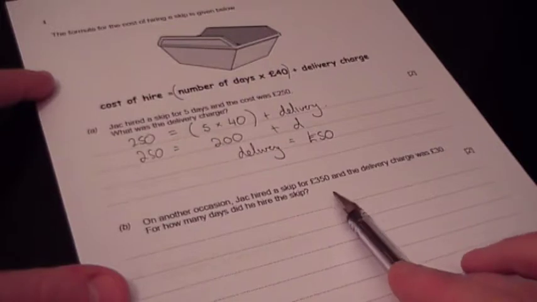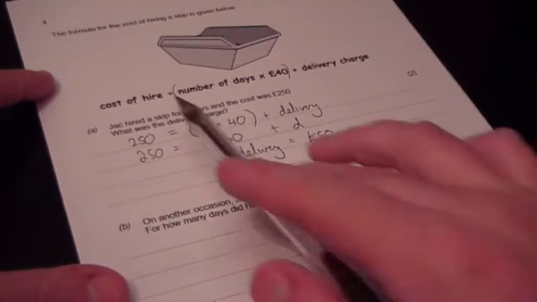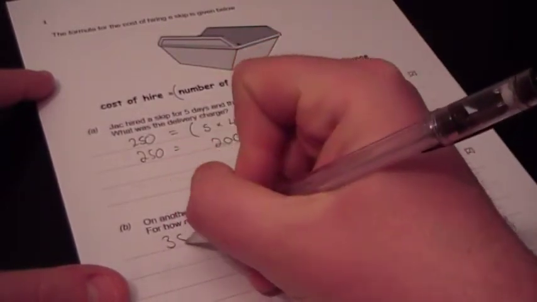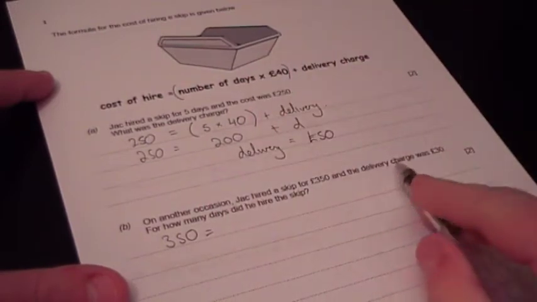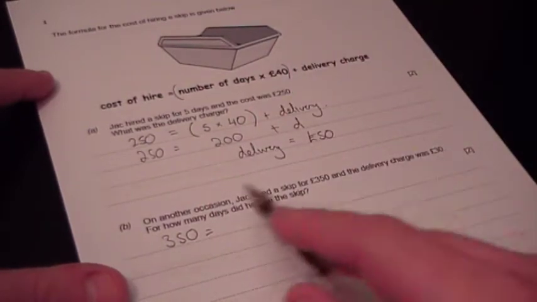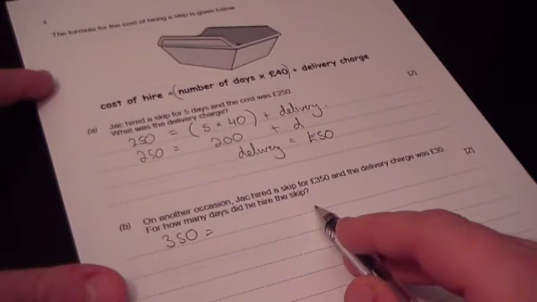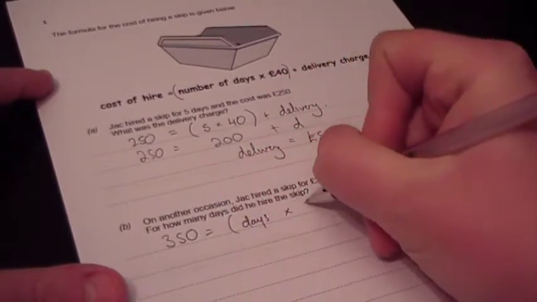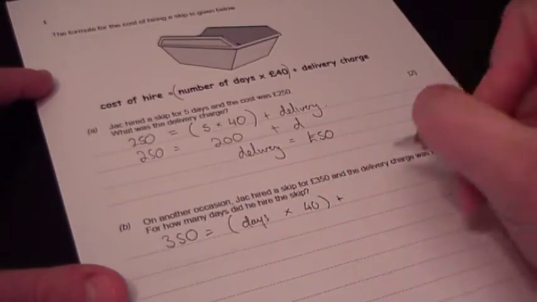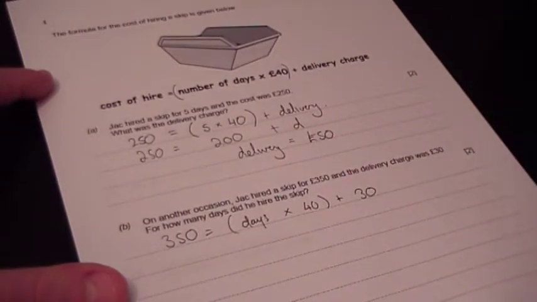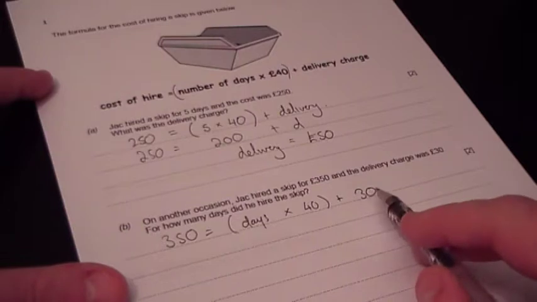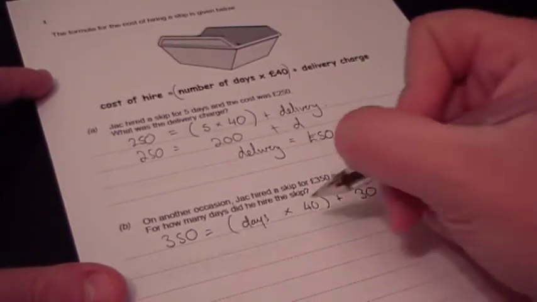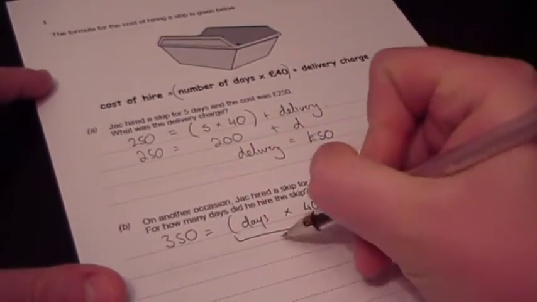On another occasion, Jack hired a skip for £350, so cost £350, and the delivery charge was £30. For how many days did he hire the skip? So now this is days times 40 plus 30 for the delivery charge. Now if we take the delivery charge off the 350, we're left with £320.